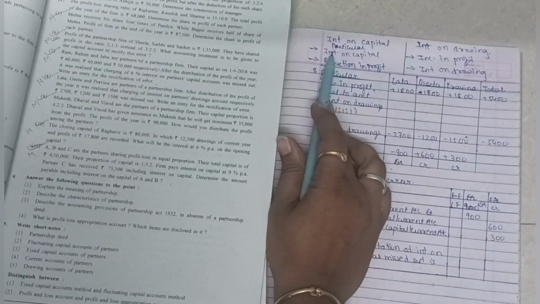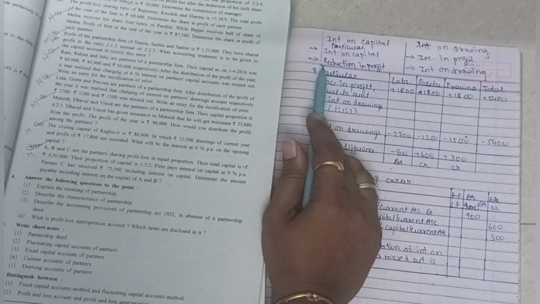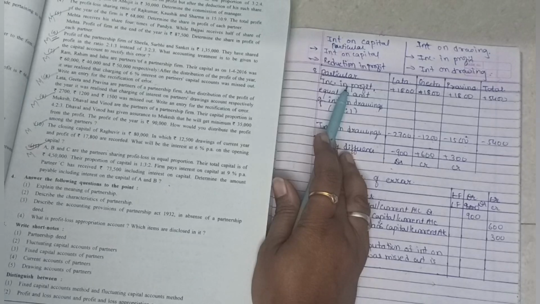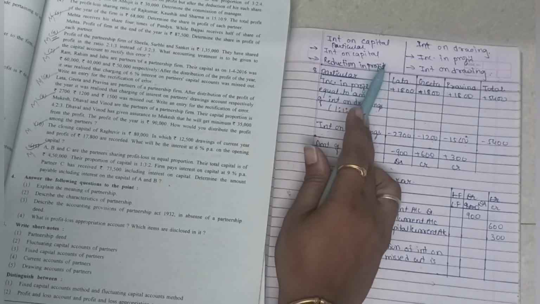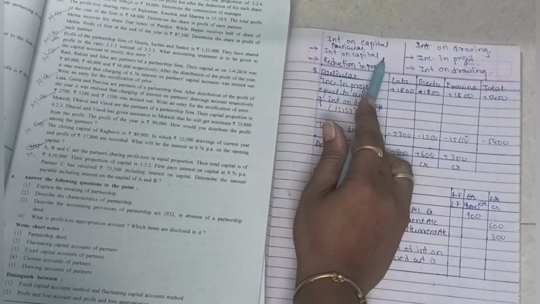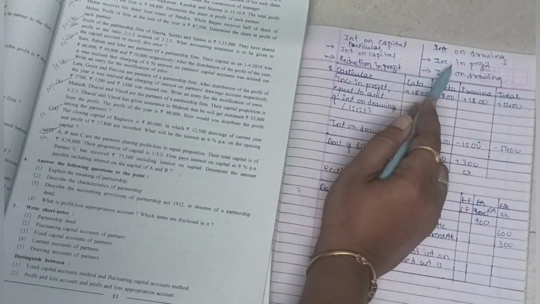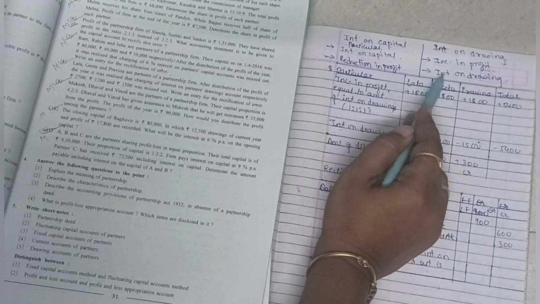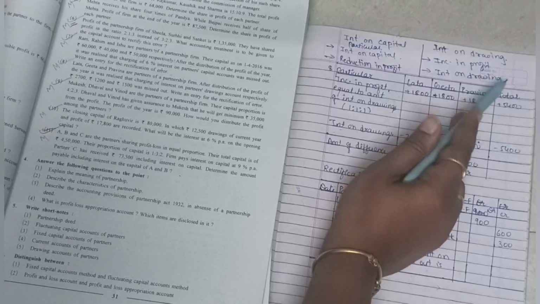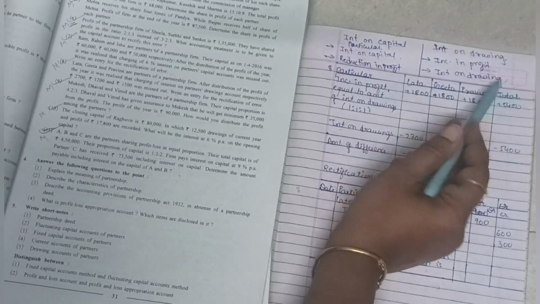In particular, in interest on capital, first will come interest on capital, and then we have to write reduction in profit, and the reduction in profit will be distributed equally, in the total amount of interest on capital. Interest on drawing, first in particular it will come increase in profit, and second is interest on drawing. Increase in profit will be distributed equally as the amount of interest on drawing.